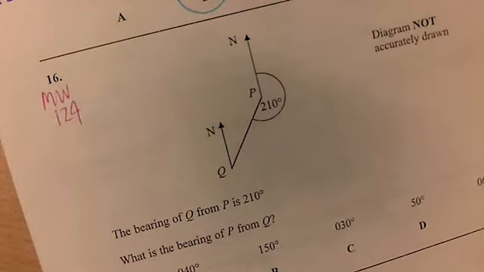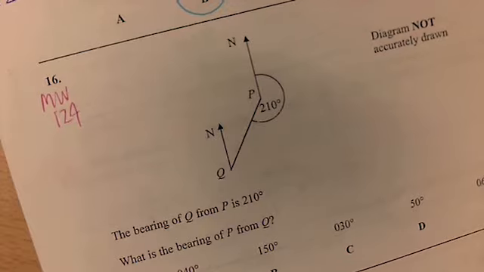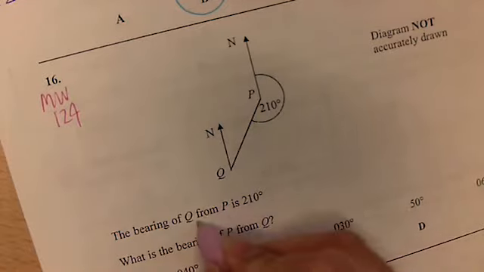Okay, bearings. 3 key points with bearings. 1, you must read round clockwise. 2, you must start at north. And 3, they must be a 3-figure answer. Okay, so real key point here. Bearing of Q from P.